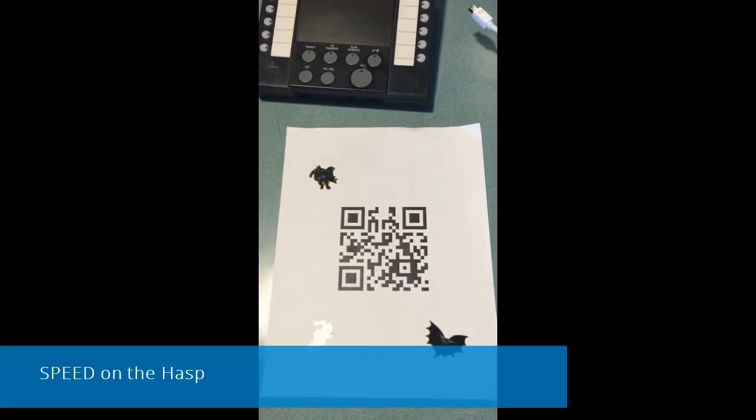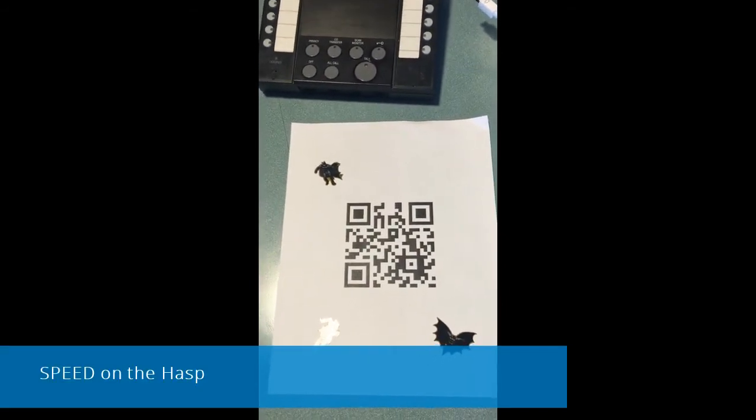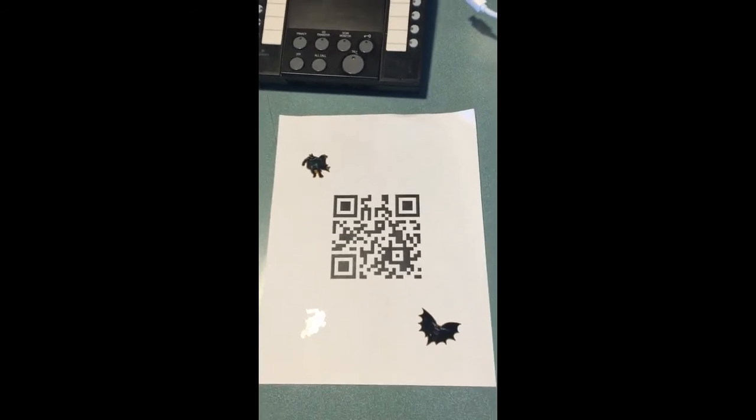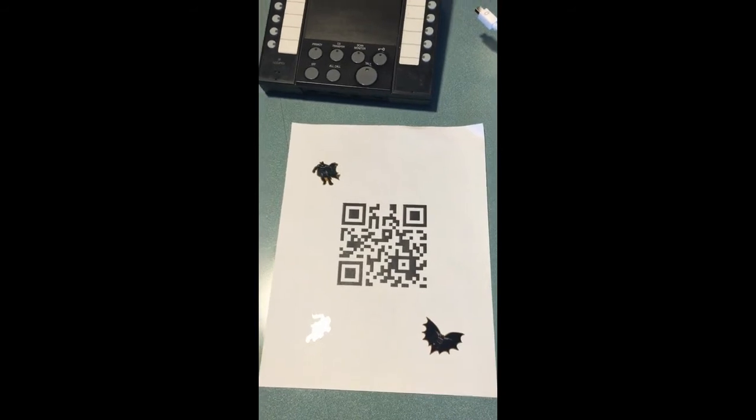The last clue is this. When you trigger this QR code, you'll see a short movie that is called What is the Best Superpower? And ultimately the answer is speed, which is written several times in the video.